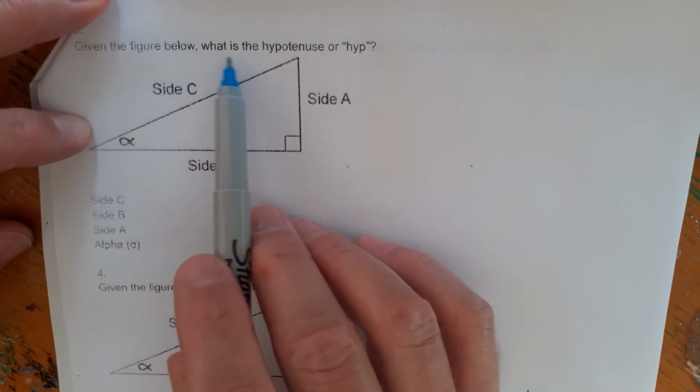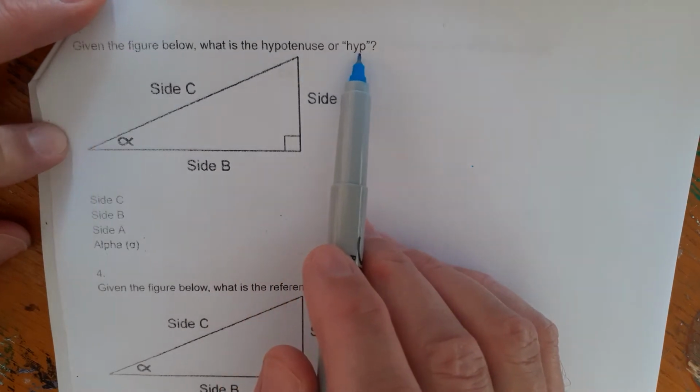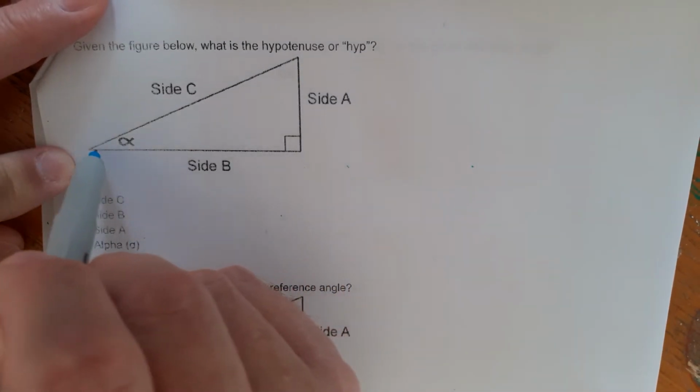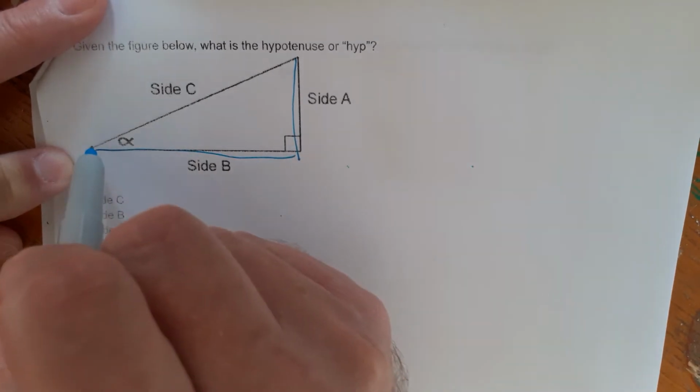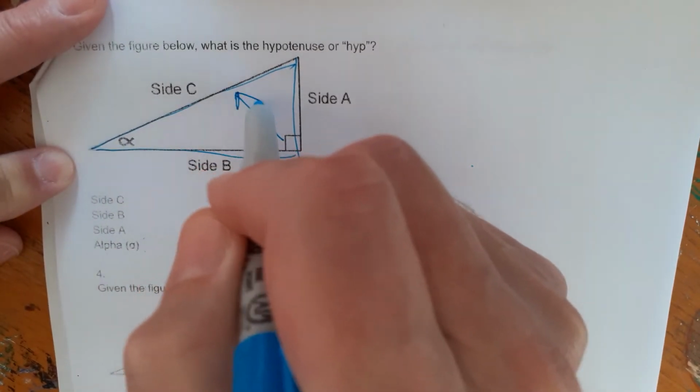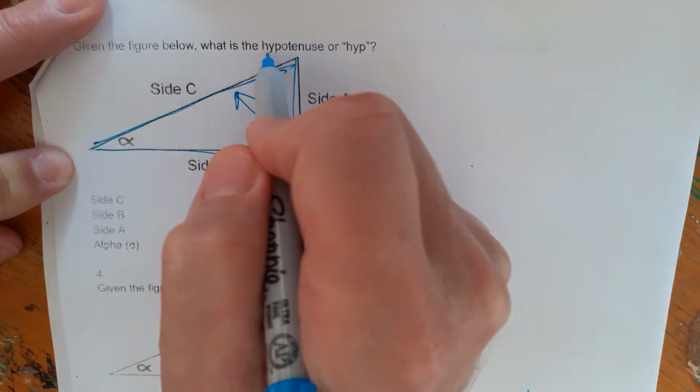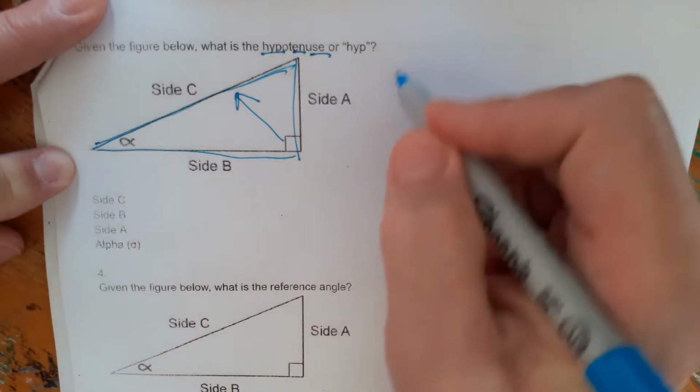All right, given the figure below, what is the hypotenuse, or hype? Now back to the discussion we just had. Every triangle has 2 legs like a human, and that's attached to the largest angle. And the longest side, opposite the largest angle, is the hypotenuse. And notice it's spelled hypo, 10, use.